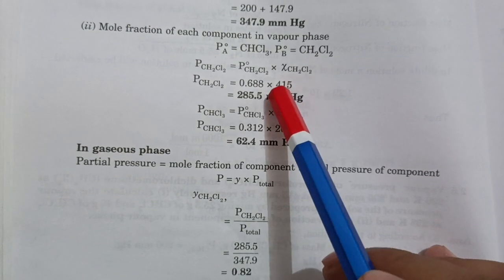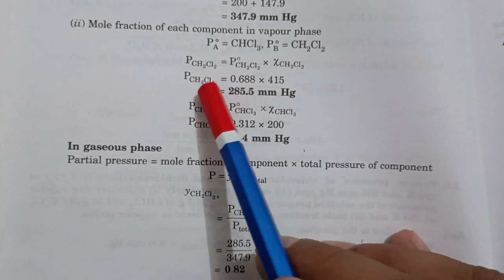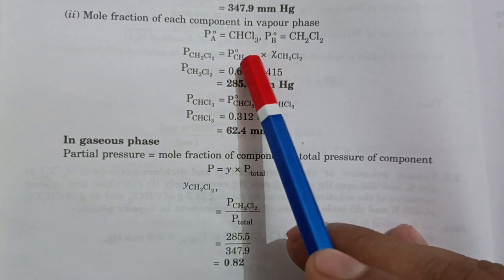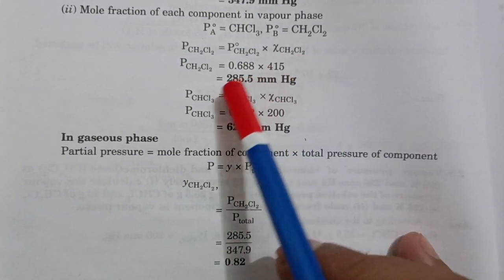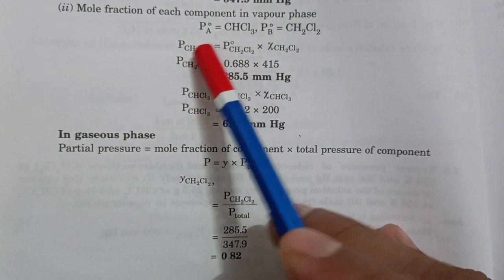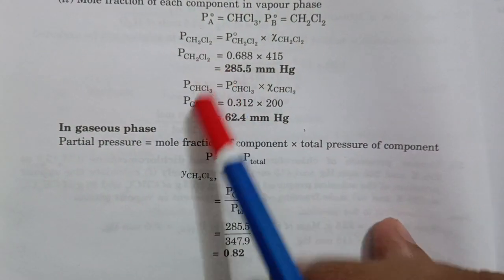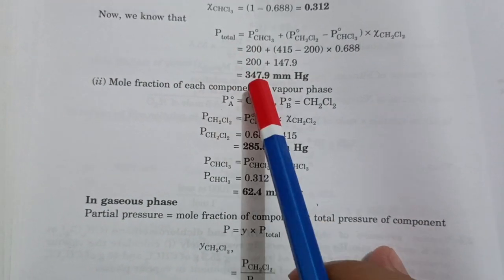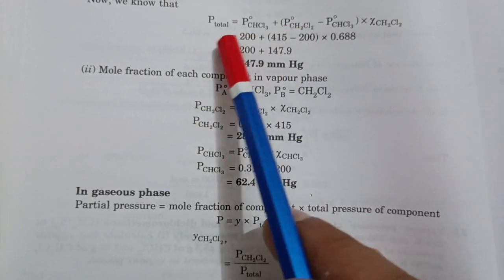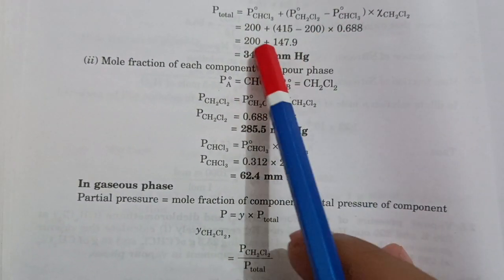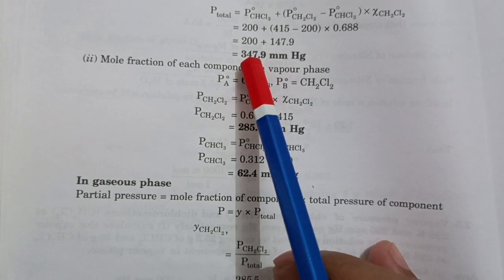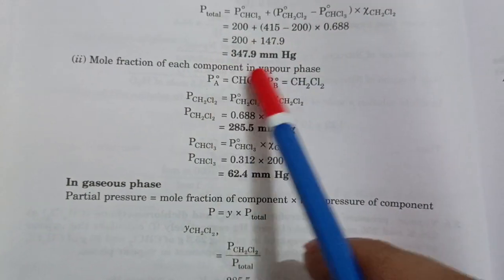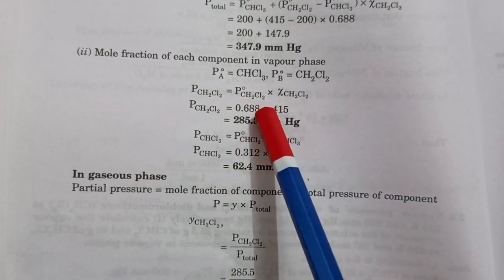So we will find the partial pressure of each component, equal to the vapor pressure in the pure state multiplied by the mole fraction. For both components, dichloromethane and trichloromethane, we will find the partial pressure, and we have already calculated the total pressure. We found the total pressure from the formula: 347.9 mmHg.